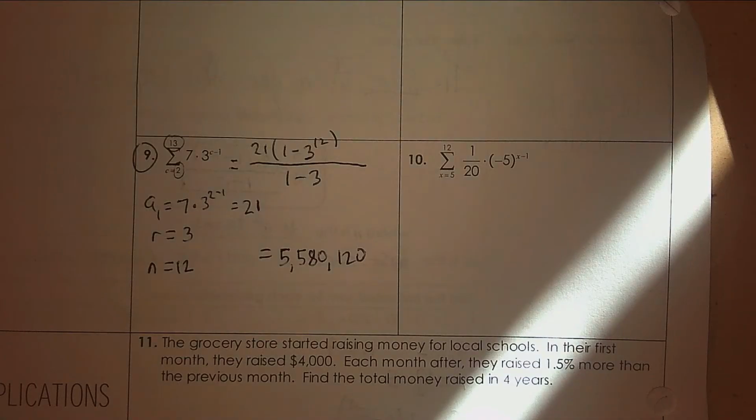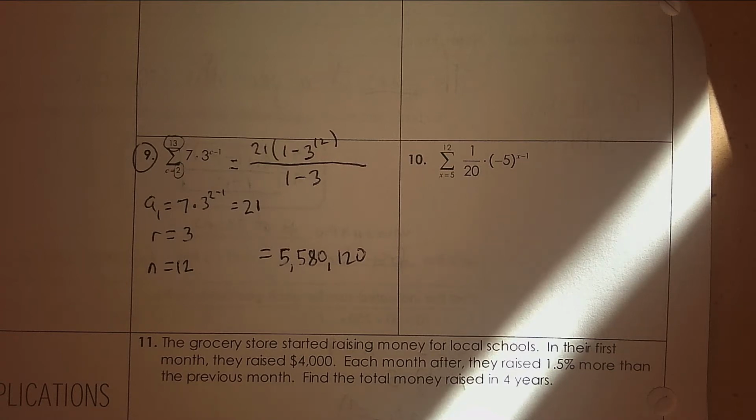So the answer is 5,580,120. Did anyone get scientific, like 5.58? No? It gave the full number in your calculator? If you do get scientific notation, you'll have to have the ability to move the decimal to get the answer. So, set it up, use your calculator, confirm you did it correctly.